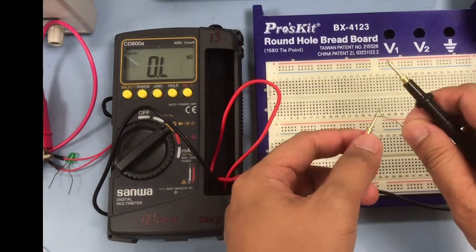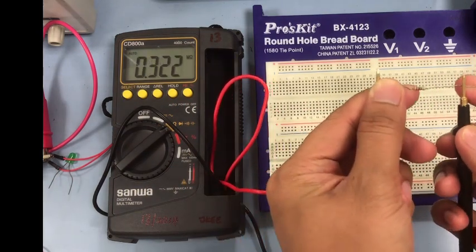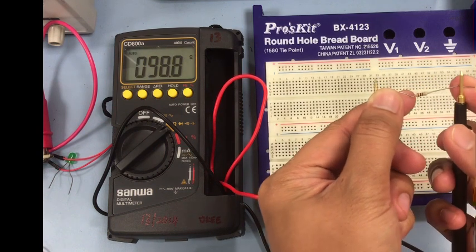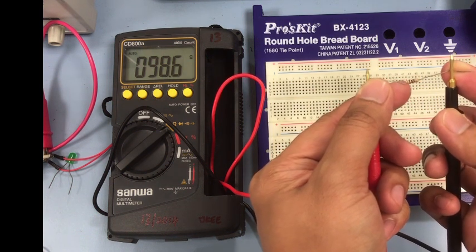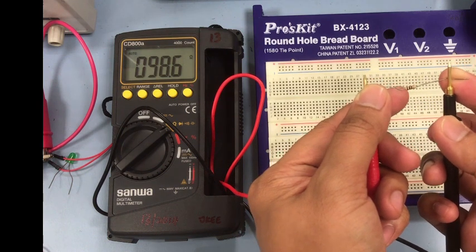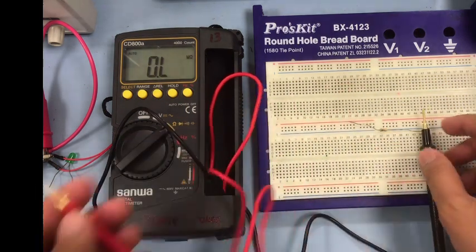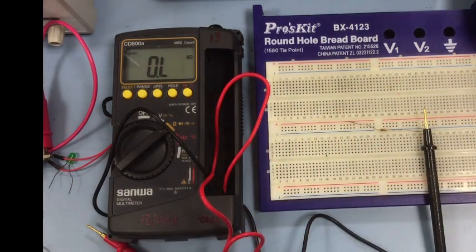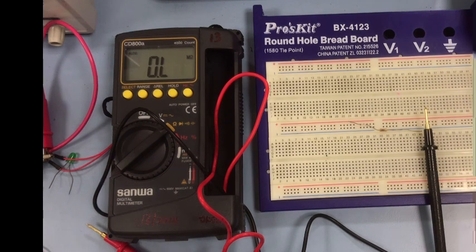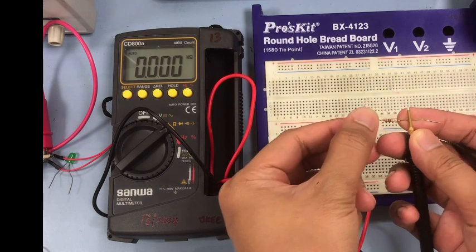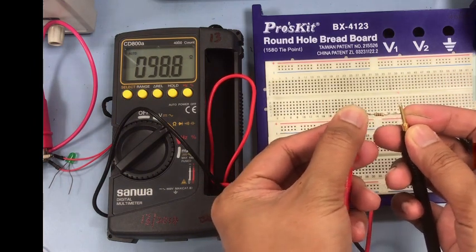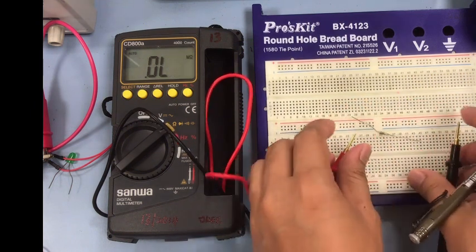I will touch both legs. So here is 98.7 ohm. Okay, 98.6 ohm. When we do an experiment, we need to jot down the actual value for any component. So now we are measuring the 100 ohm, and the actual is 98.6 ohm.